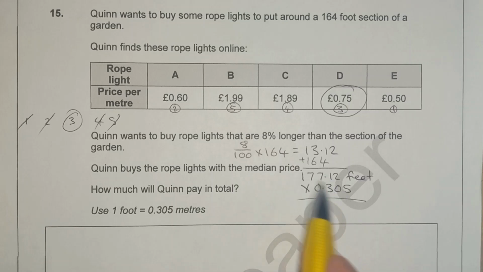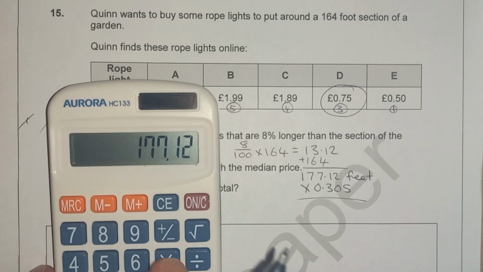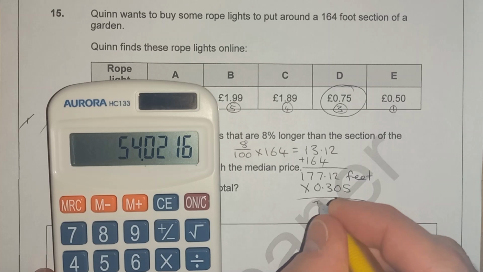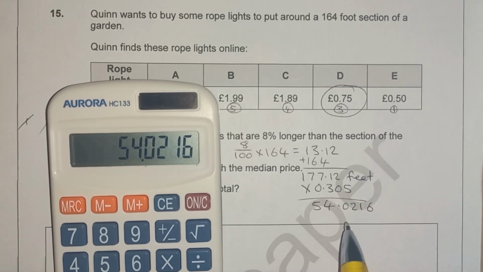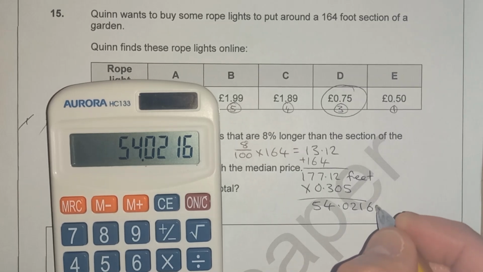So I'm expecting my answer to be smaller than the one I start with. So 177.12 times 0.305 gives me 54.0216. So my answer's gone down, which is good. Because if we're multiplying by something less than 1, it's actually getting smaller. So we've now got our answer in metres.